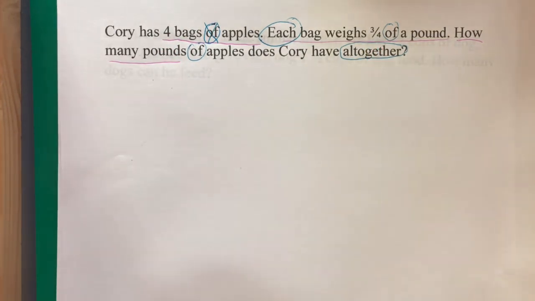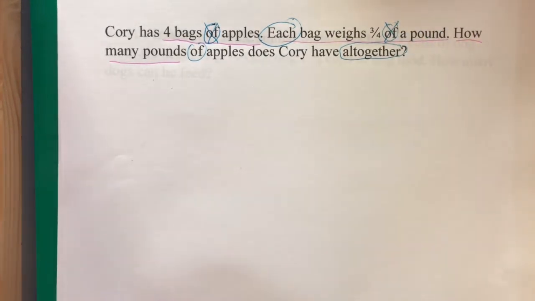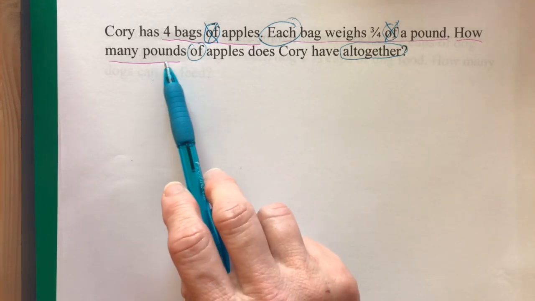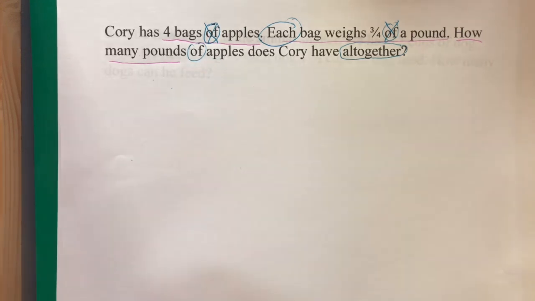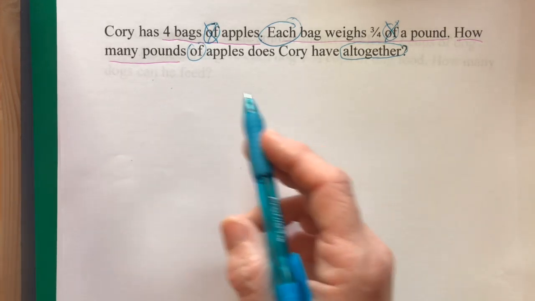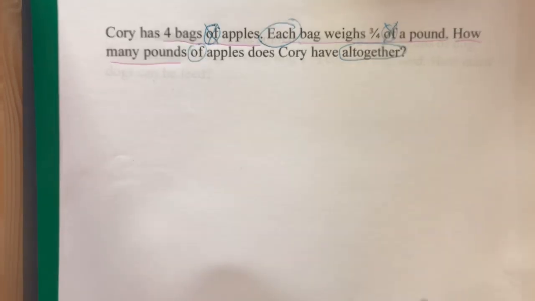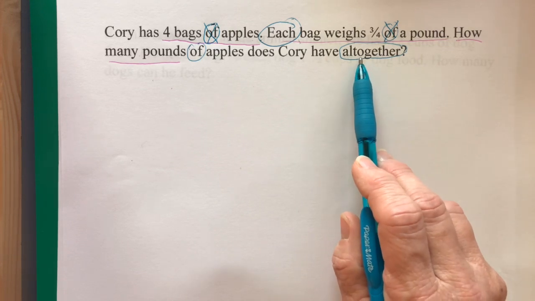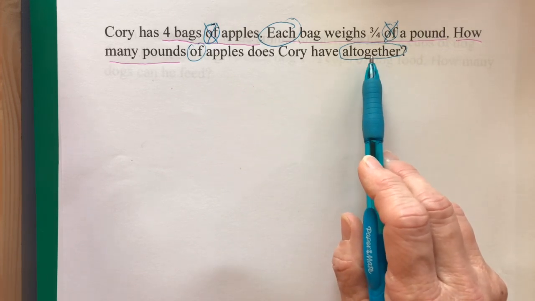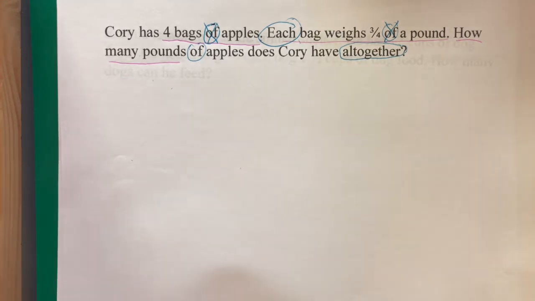Each bag weighs 3/4 of a pound. We could have just said 3/4 pounds. We don't really need that of in there. That's not going to help us. How many pounds of apples? So again, we're not talking about amounts. So let's think of this a couple different ways. We do have each. We can think of each as sometimes meaning multiplication, sometimes meaning dividing. Now, altogether, we often think of with addition, but one thing you have to remember here, multiplication is just repeated addition, so sometimes that word can be a little deceiving.